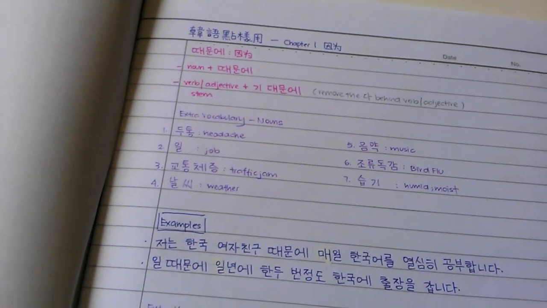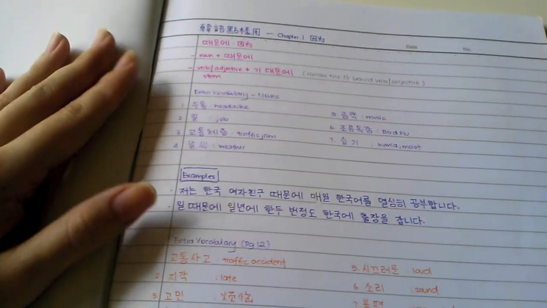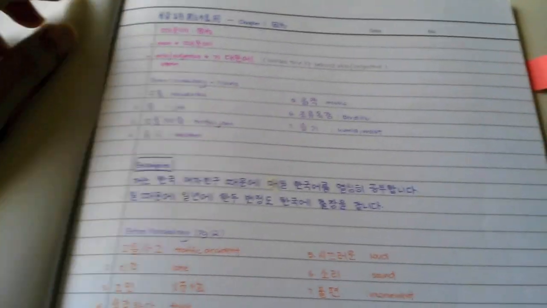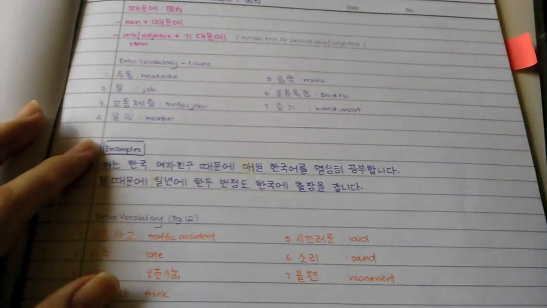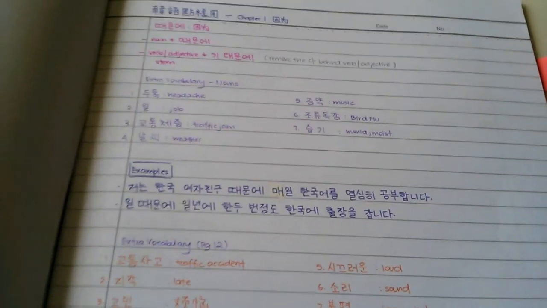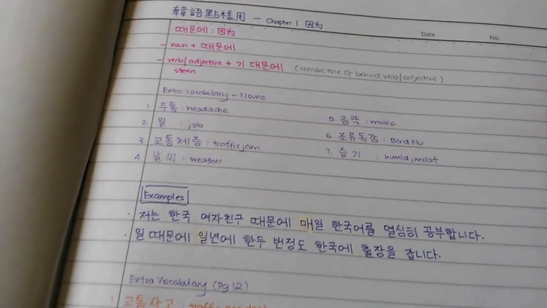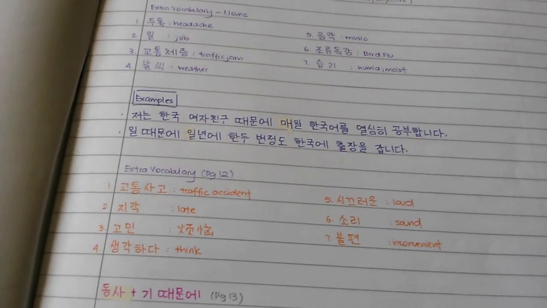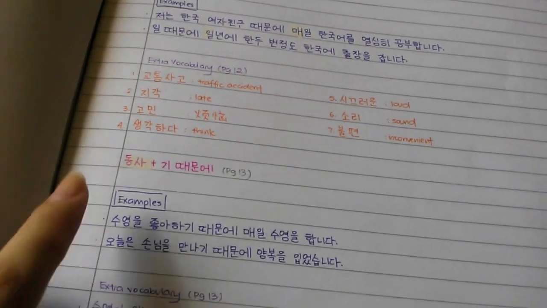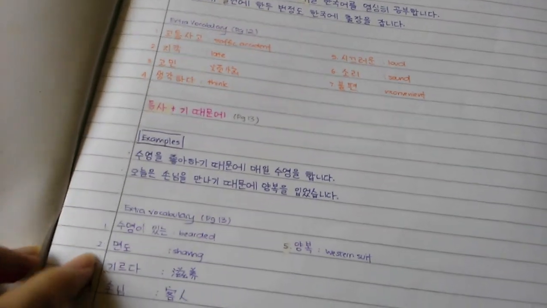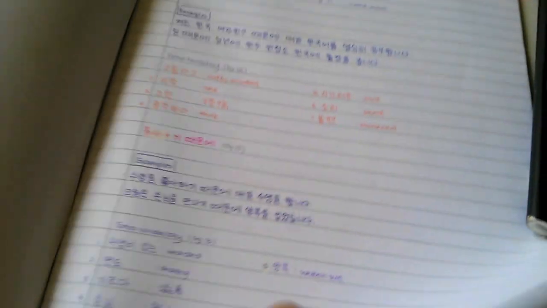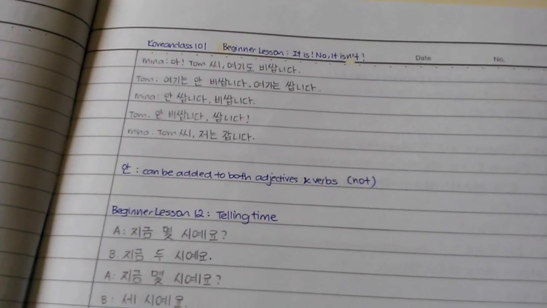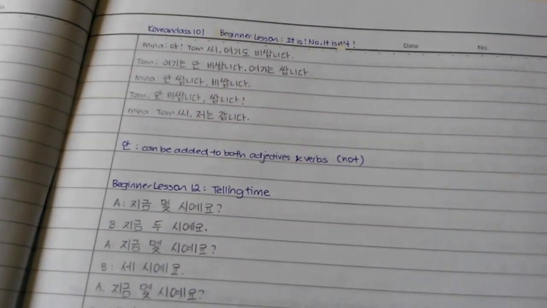When I first started out, I guess it's really hard to figure out what to write in your notebook. So just start with anything. Later on you will develop your own system. I just started with random vocabulary, random grammar structures, example sentences. And later on I started using KoreanClass101.com at that time.